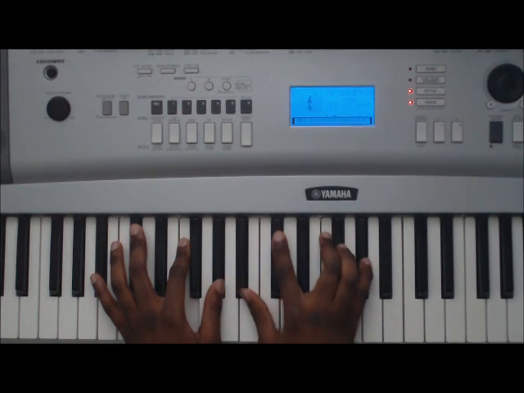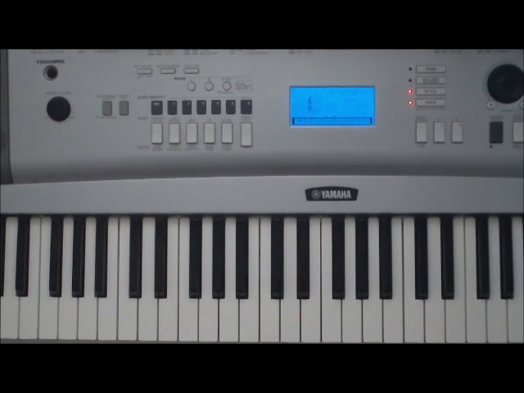Okay. Now I also want to go back a little bit, press the rewind button, and go into the verse section one more time. Now we're going to work from Adele's verse over to Chris Brown's verse.